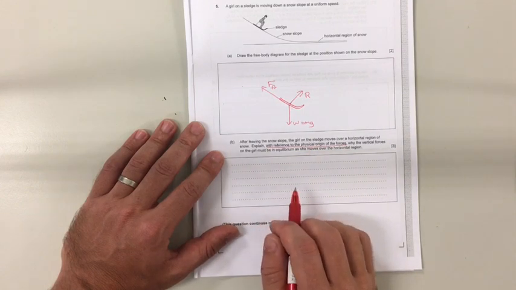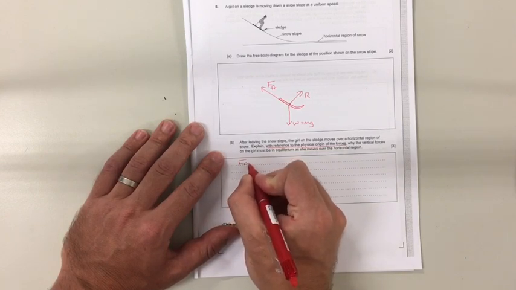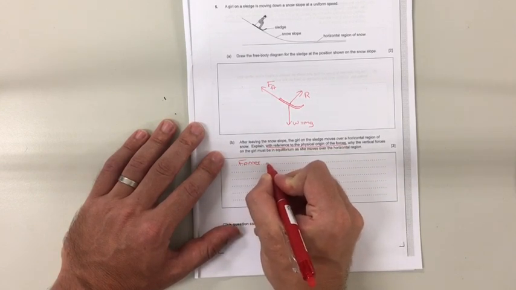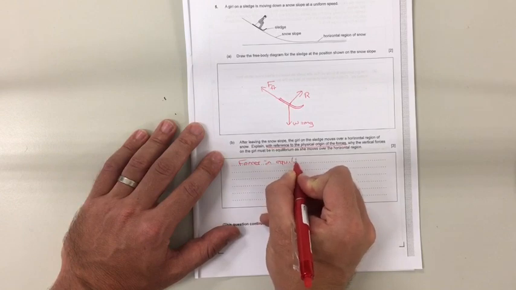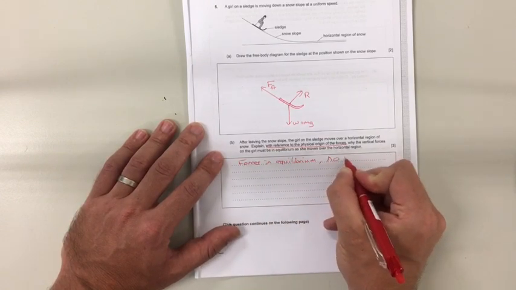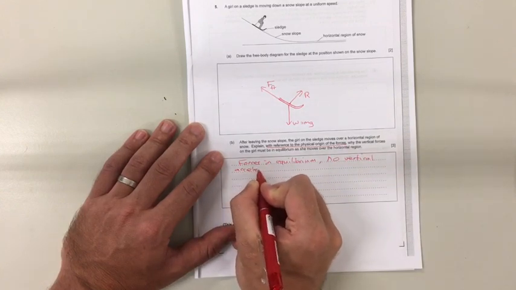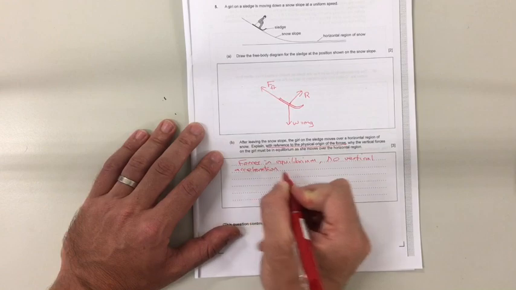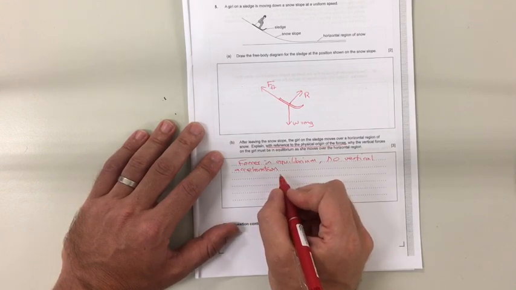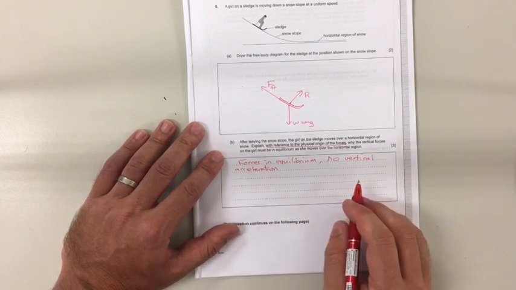Okay, so the horizontal region, the vertical forces must be in equilibrium, because if the forces are in equilibrium, then there is no vertical acceleration. So she's not accelerating upwards, she's not accelerating downwards, she's not leaving the ground, and she's not sinking through the ground, she's just moving horizontally.